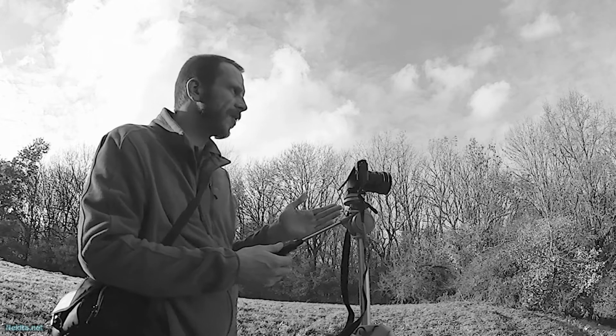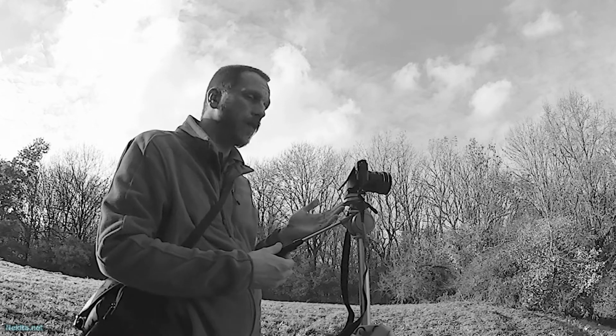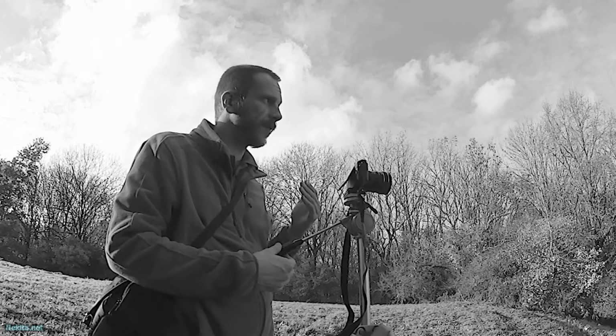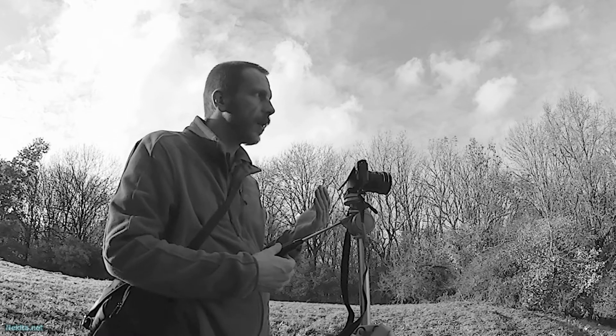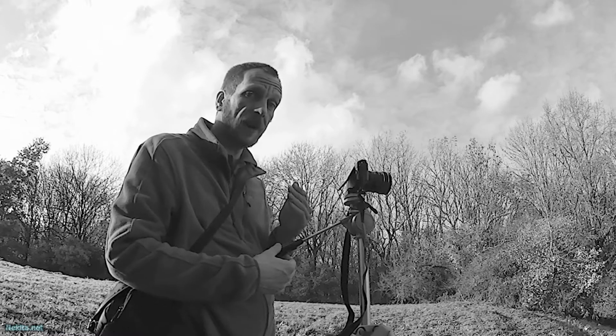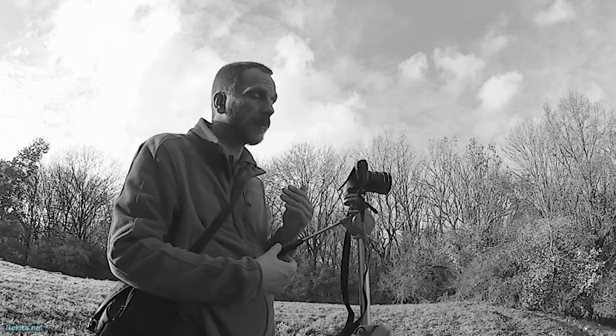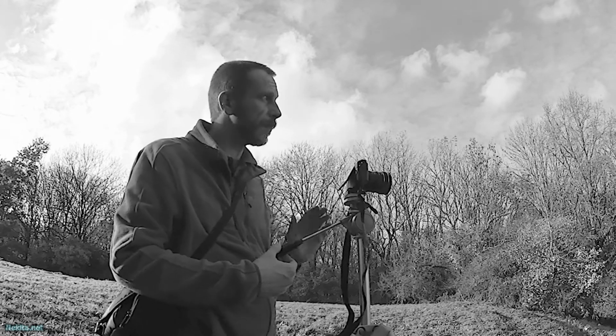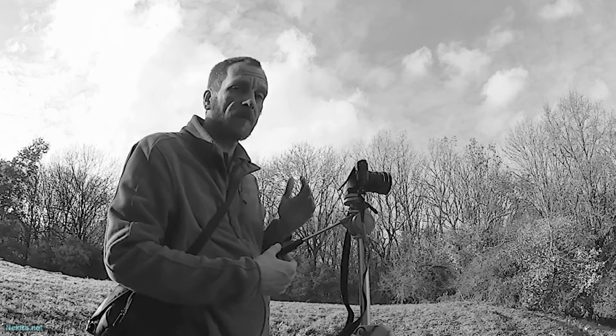And outside at f16, at ASA or ISO 100, and 100th of a second shutter time on a bright sunny day, you should have perfect exposure unless you're in the snow or on a beach, right? Reflective sunshine from the ground basically. But if you don't have that, you should have proper exposures.